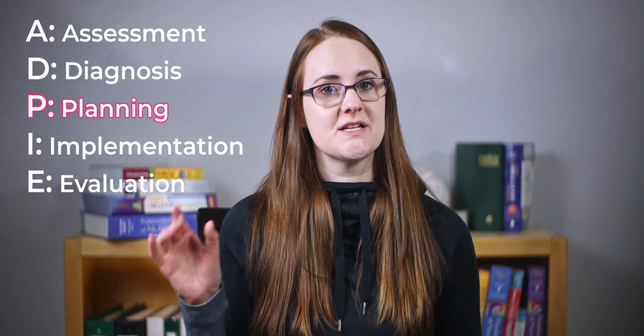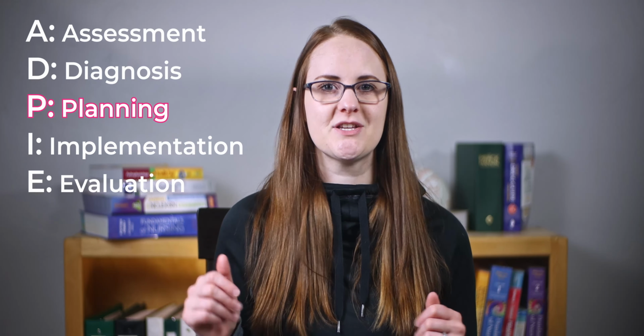And now the P stands for planning. So planning just means that you're figuring out the game plan for how your patient's gonna achieve their goals.